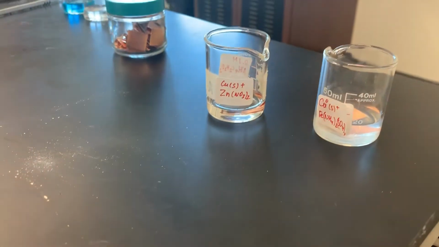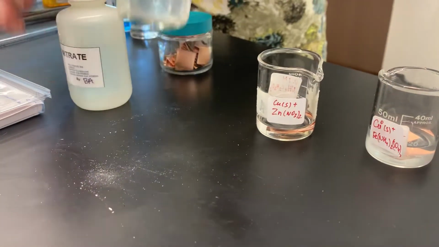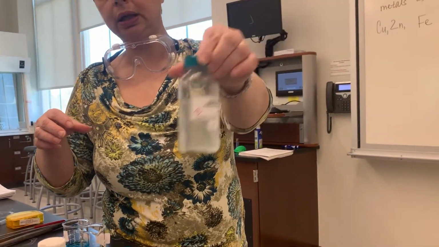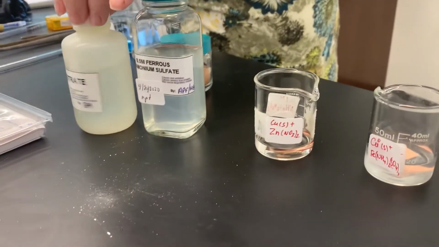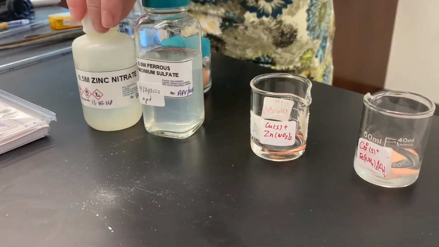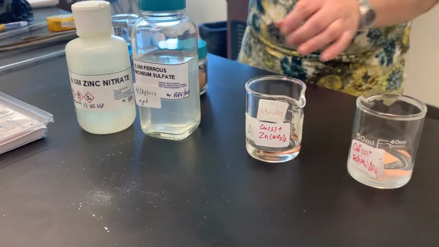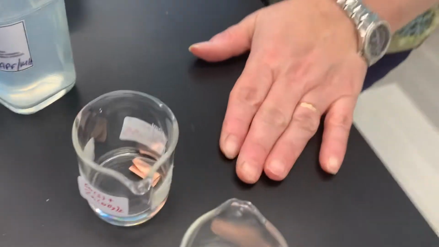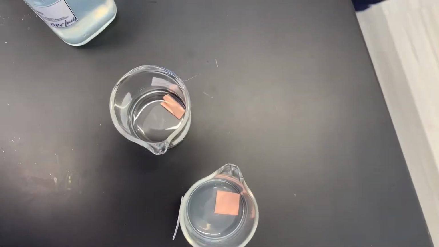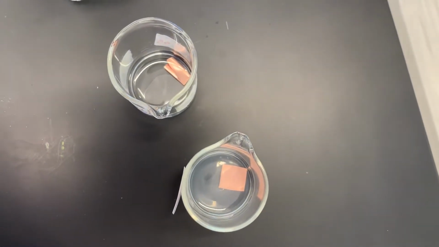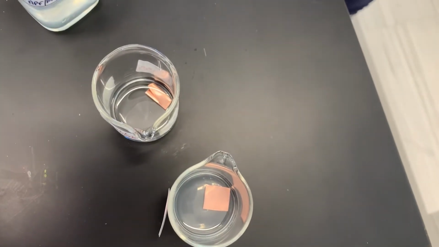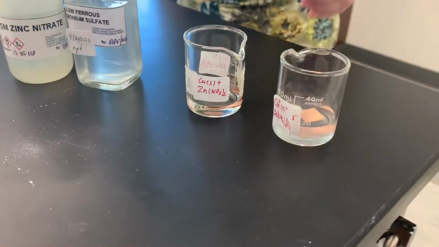I can show you what the original solutions looked like. You can see that ferrous ammonium sulfate is somewhat cloudy, but it's colorless, and this zinc nitrate here is clear and colorless as well. So do we think there is any chemical reaction happening? I'd like to mention that all of these that I'm going to show you for this part have been sitting in these beakers for at least 20 minutes. I let them sit as long as I possibly could so you could make a determination whether or not a reaction has happened.